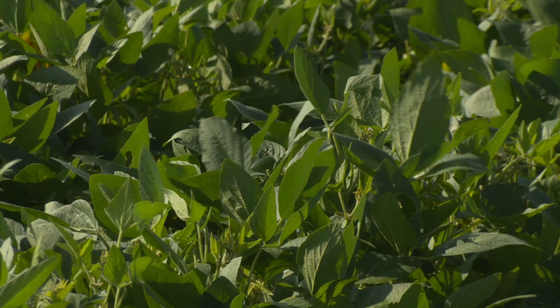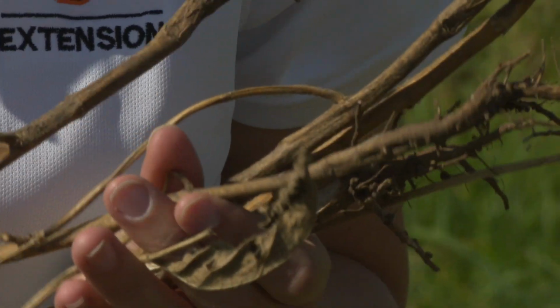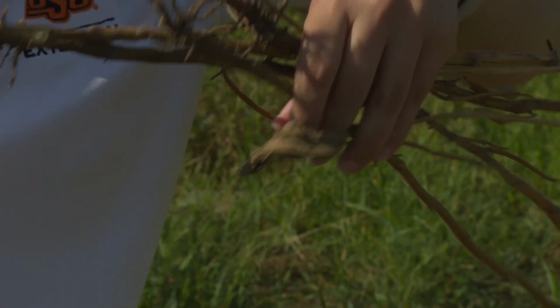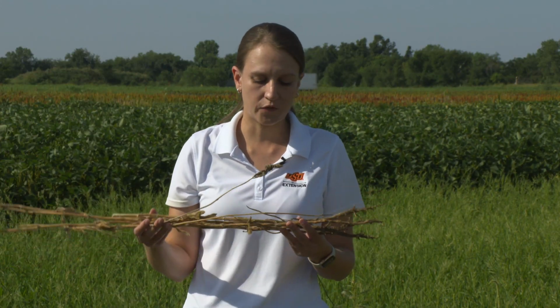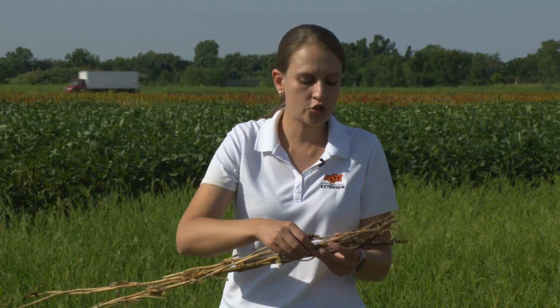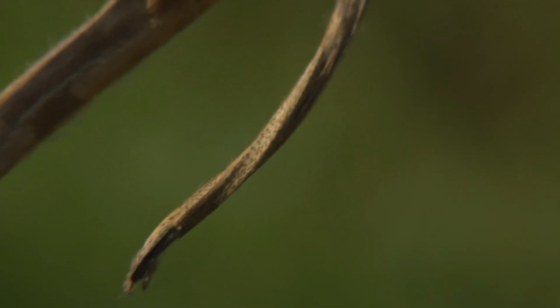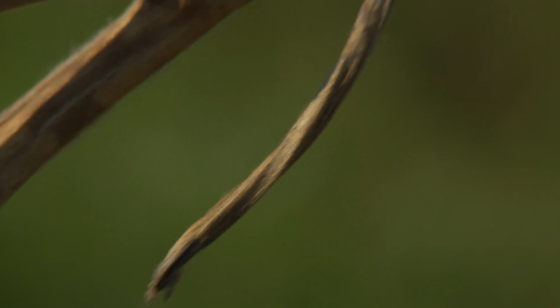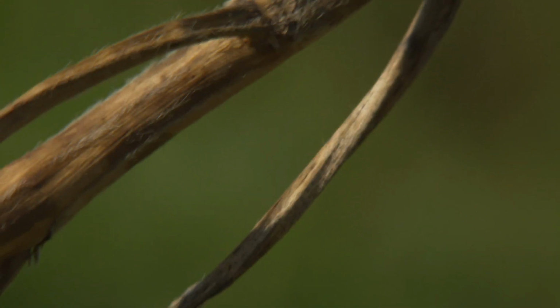So here I have an example of a plant showing symptoms of charcoal rot. I pulled up some samples from the most affected area in the field. And one way to diagnose the disease in the field is that close to the base of the stem, if you open it up, we can see the presence of very small black dots inside the stem and also on the outside.